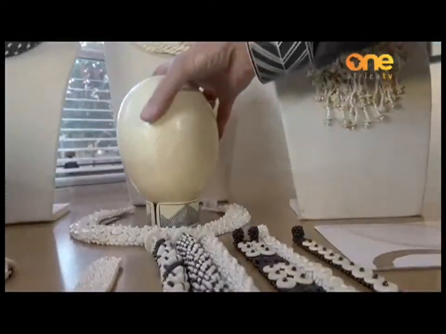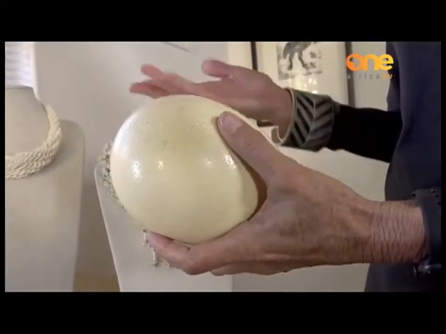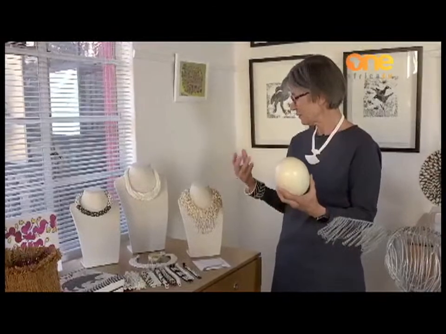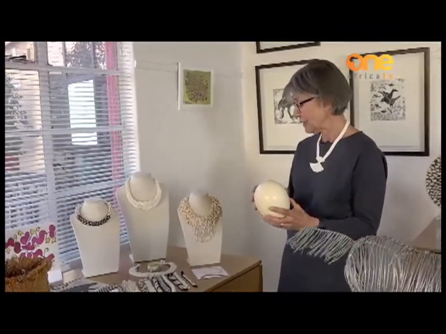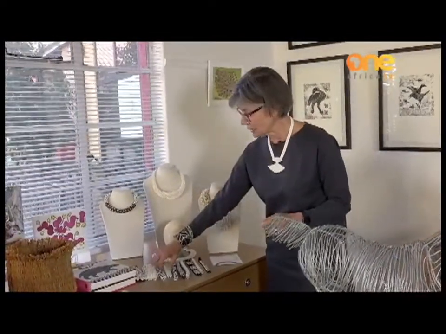It's just an amazing story that ostrich eggshell beads, 72,000 years ago, the ancestors of the San were making ostrich eggshell beads, and today in the 2020s Ju/'hoan women are still making those beads pretty much in the same way, and the work has evolved from fairly traditional products.